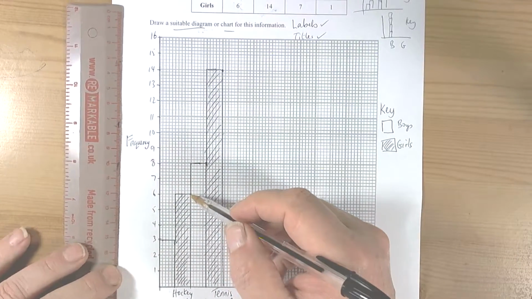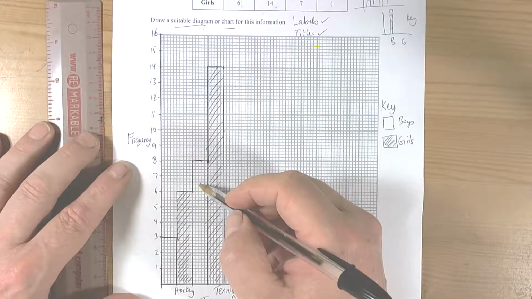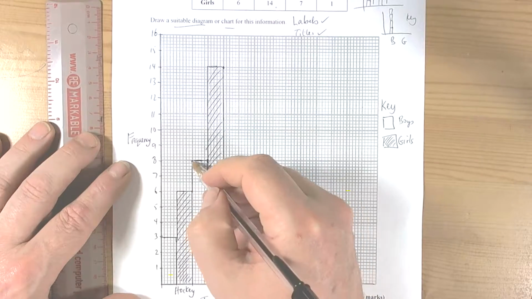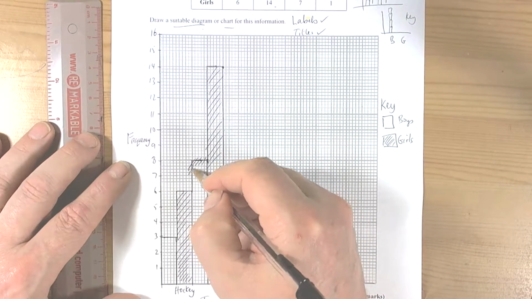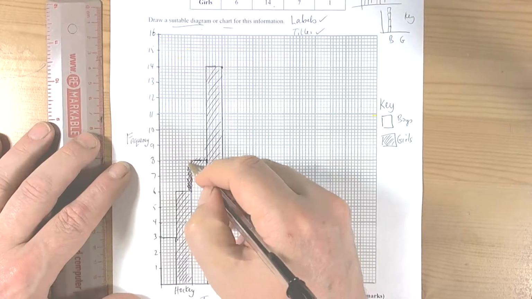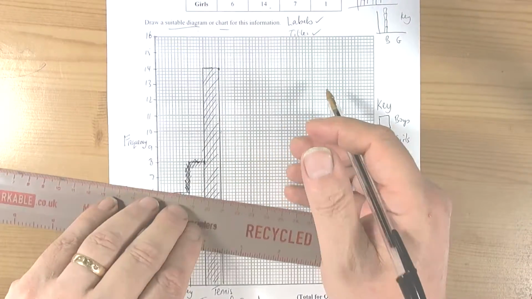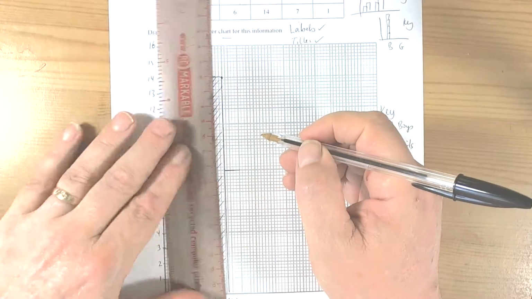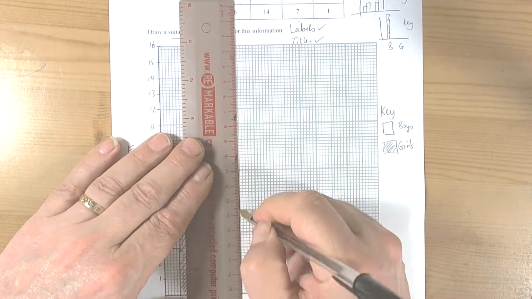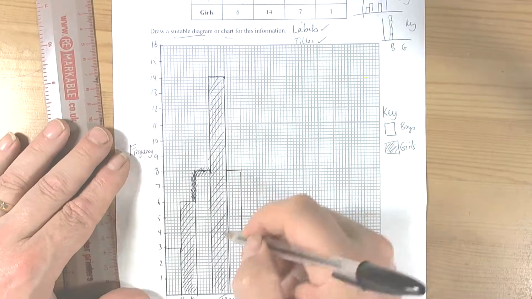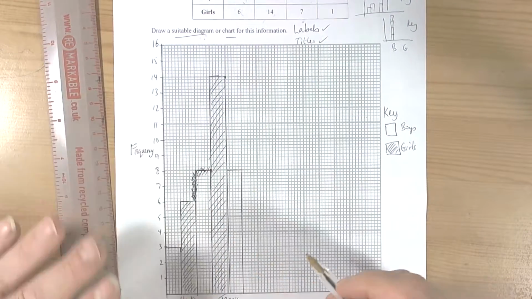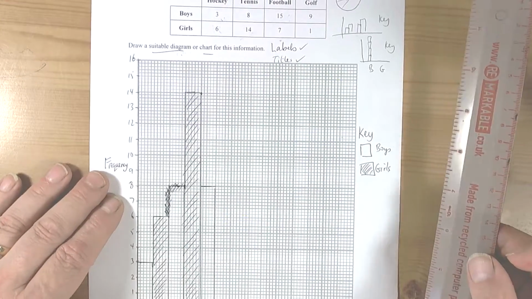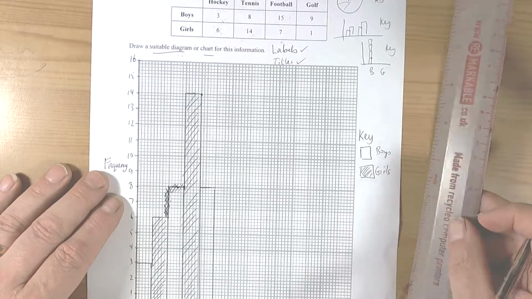Now I didn't leave my gap, so that's going to be a mistake from me. So I'm going to scrub, and I'm going to draw the boys to the side. As I've got a key, it won't be a problem, although it's not as neat as it should have been. And at least it shows there's a gap there between the two, and we've got the numbers in the right places. We won't lose any marks in the exam, but obviously you should have left a gap there and be a bit more careful.